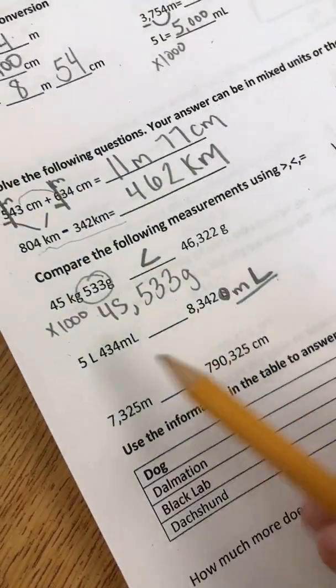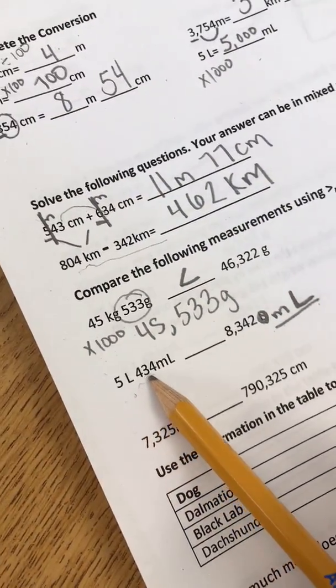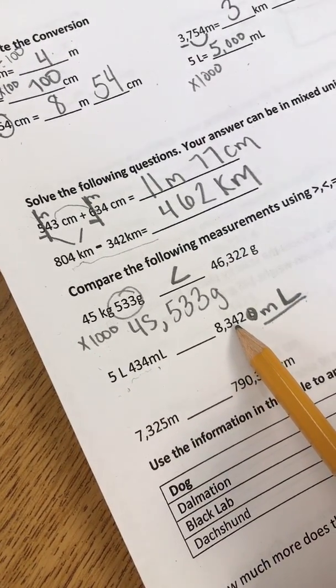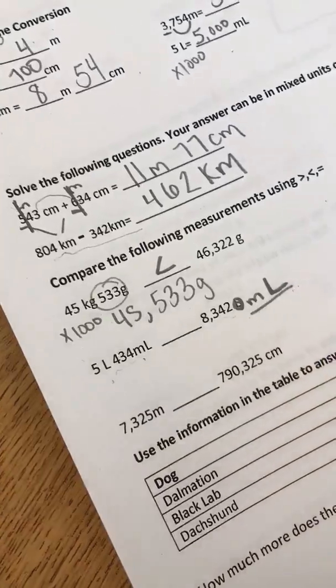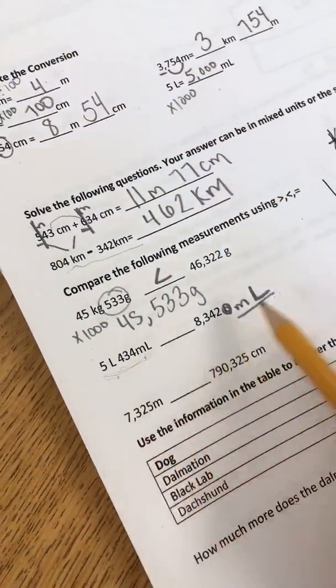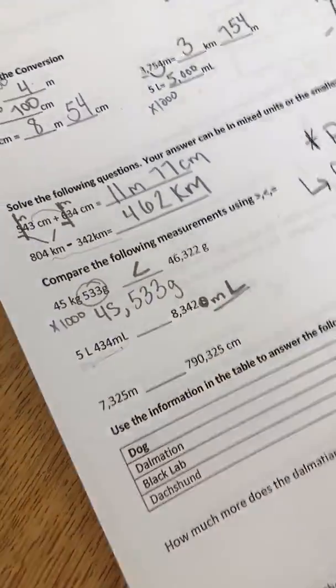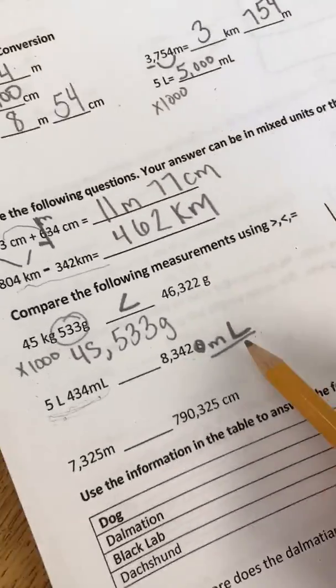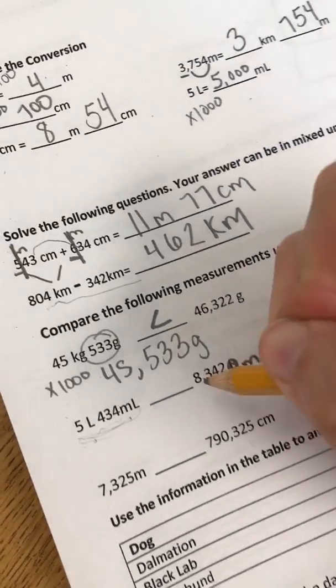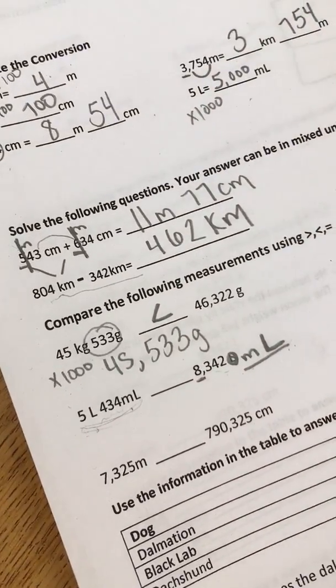46,322 grams. 5 liters, 434 milliliters. I'm comparing this to 8,342 milliliters. Again, I want them in the same unit. So I could leave the mixed units and still compare. So let's try that. I know for every 1,000 milliliters, I have a liter. There's an 8 in the thousands place.